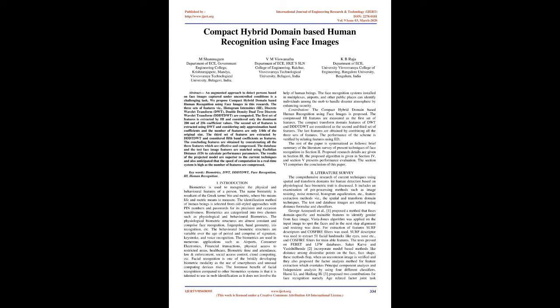The three sets of features, viz. Histogram Intensities, HI, Discrete Wavelet Transform, DWT, and Double Density Dual Tree Discrete Wavelet Transform, DDDTDWT, are computed. The first set of features is extracted by HI, considering only the dominant 200 out of 256 coefficient values. The second set of features is extracted using DWT, considering only approximation band coefficients, and the number of features is only 1/4 of the original size. The third set of features is extracted by DDDTDWT, considering fifth band coefficients as features.